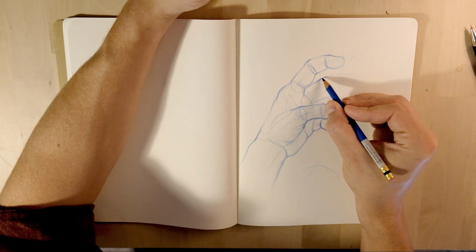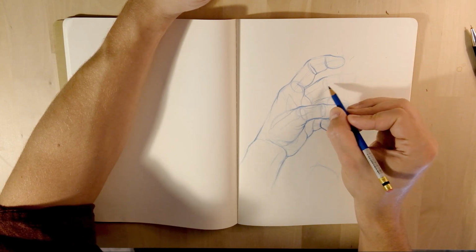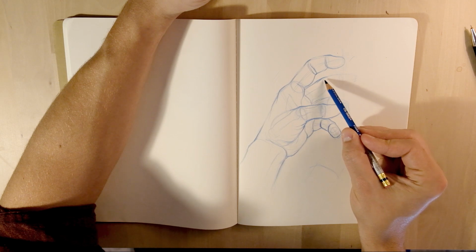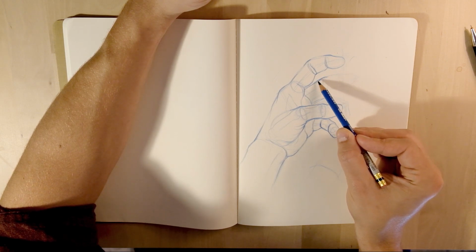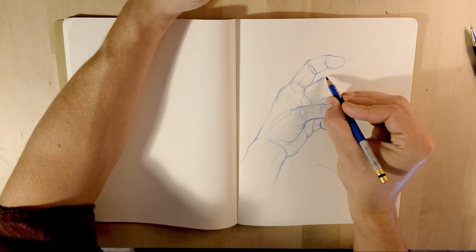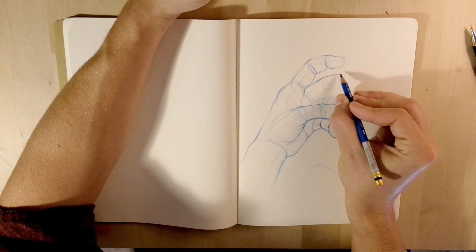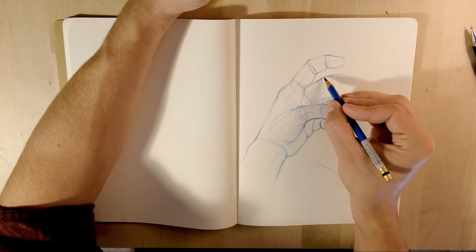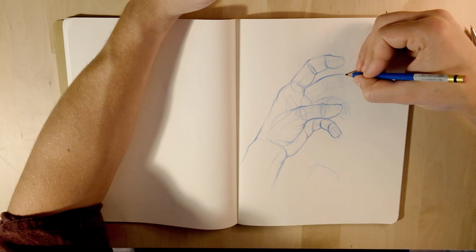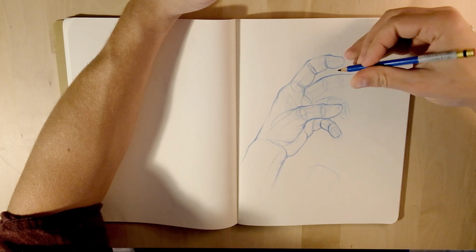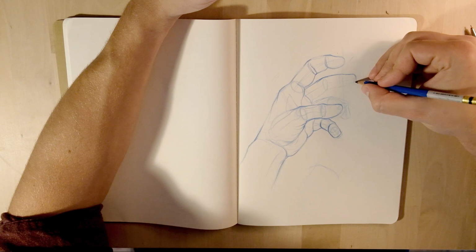Now, when there's something like this where you're seeing mostly the underside of this finger, you want to be really careful not to give too much of a big bump here. Otherwise, it's going to seem almost broken because we're seeing mostly the bottom. So that knuckle is going to be slightly minimized, actually. It's really just a slight indication of that there. You don't want to have it jutting out too much. It's going to seem almost like an arthritic kind of hand.